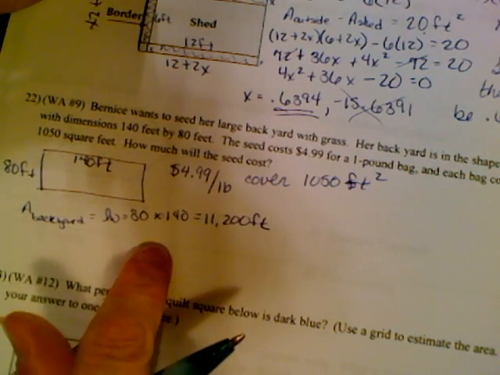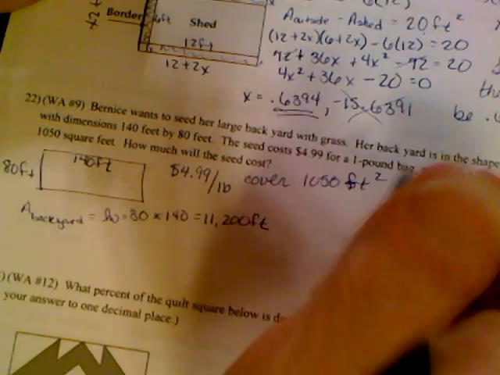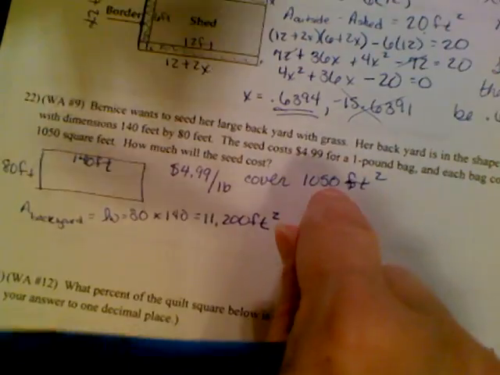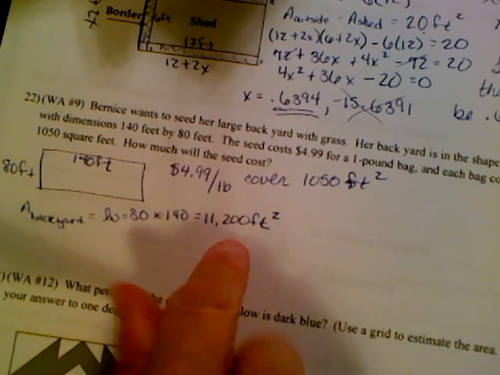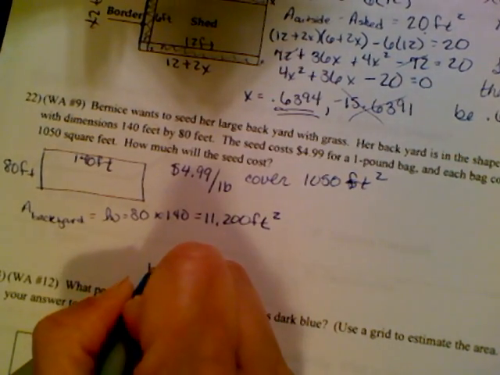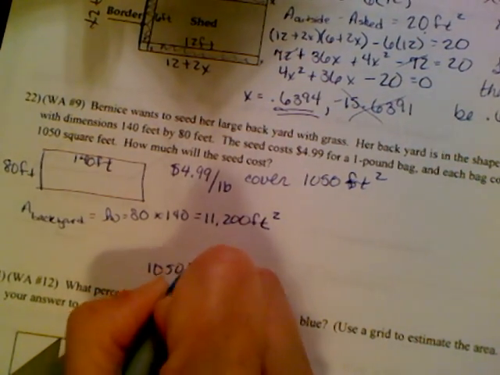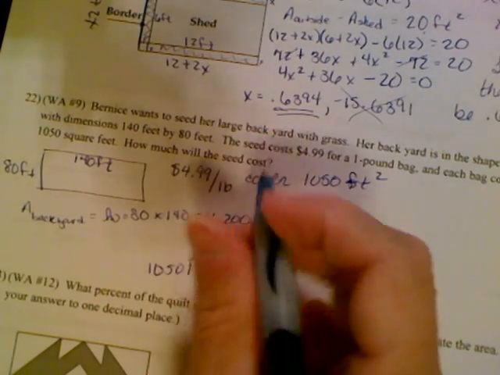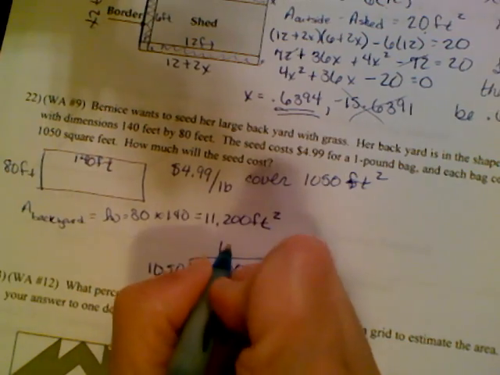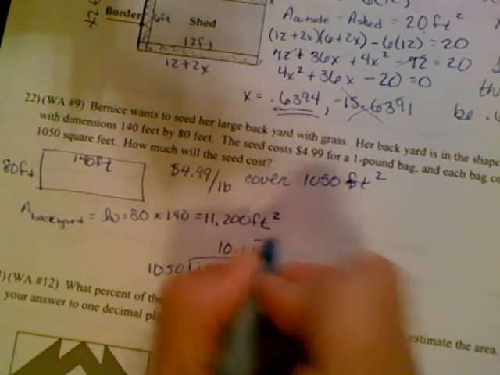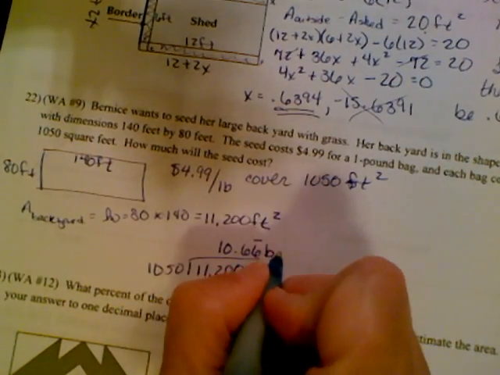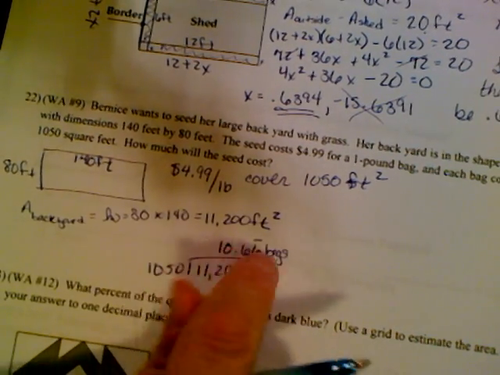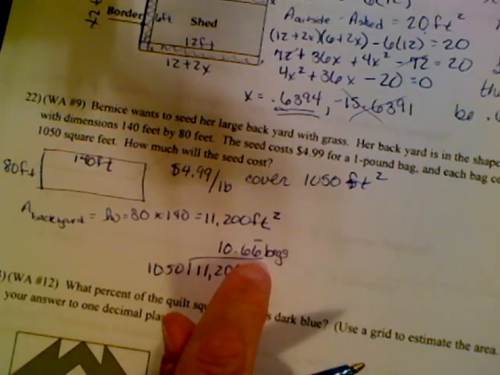Now if that's my area and each bag covers this many, I need to find how many times this number goes into that number. So I want 11,200 divided by 1,050, and I get 10.66, the repeating decimal. So that's 10.66 bags that I need.